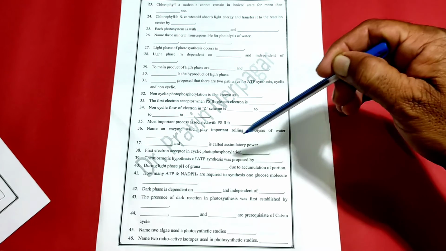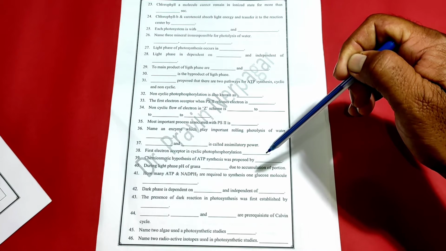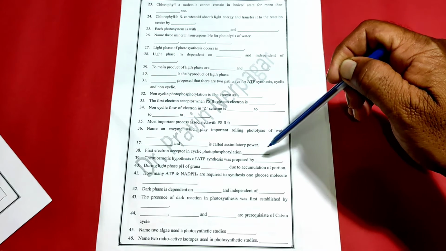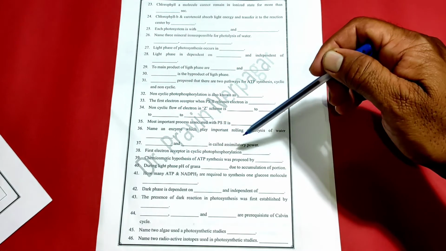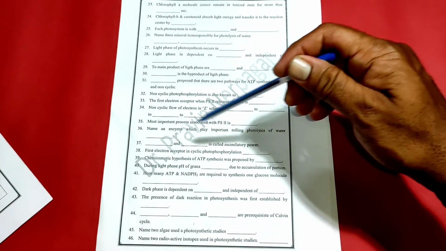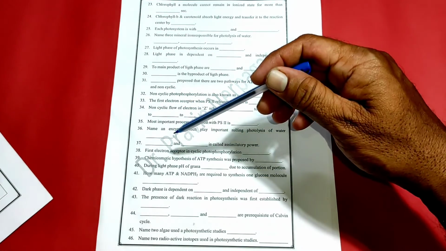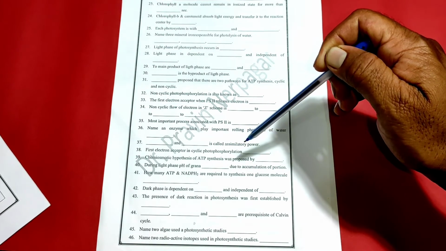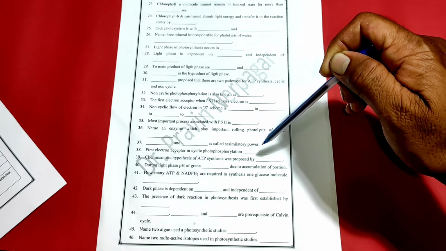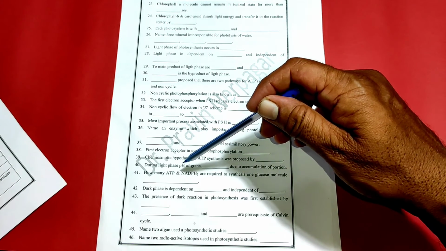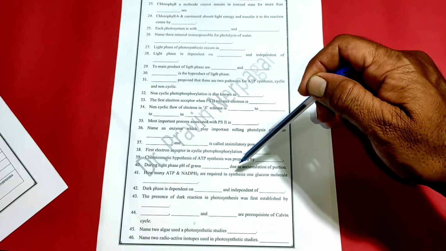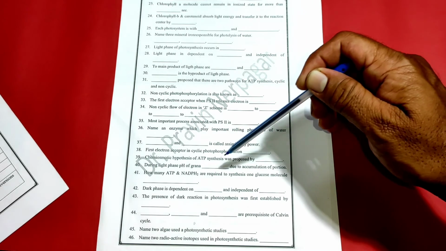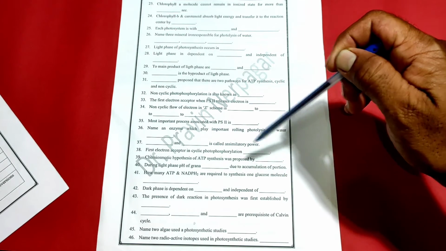Chemiosmotic hypothesis of ATP synthesis was proposed by Professor Dr. Peter Mitchell. Dash dash and dash dash is called assimilatory power, that is the ATP and NADPH2, and first electron acceptor in cyclic photophosphorylation, that is the pyridoxine, that is the FRS. FRS means pyridoxine. During light phase, pH of grana dash dash due to accumulation of protons, that is the decreases. Grana decreases.